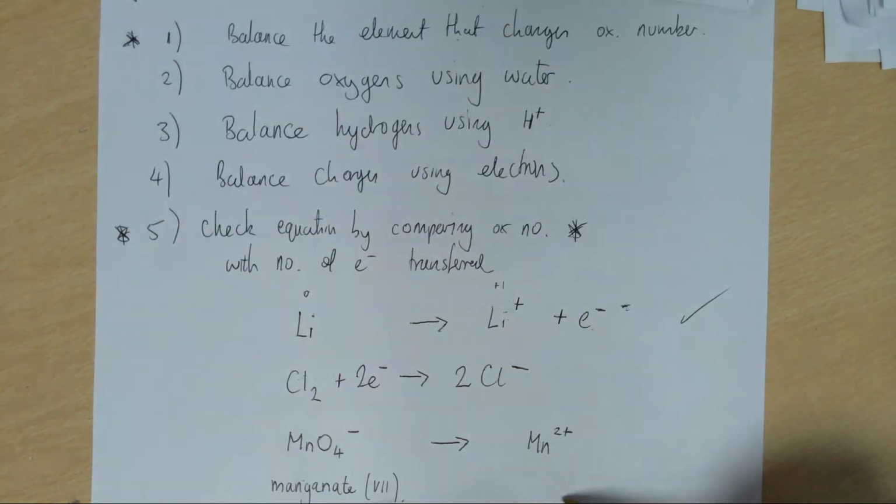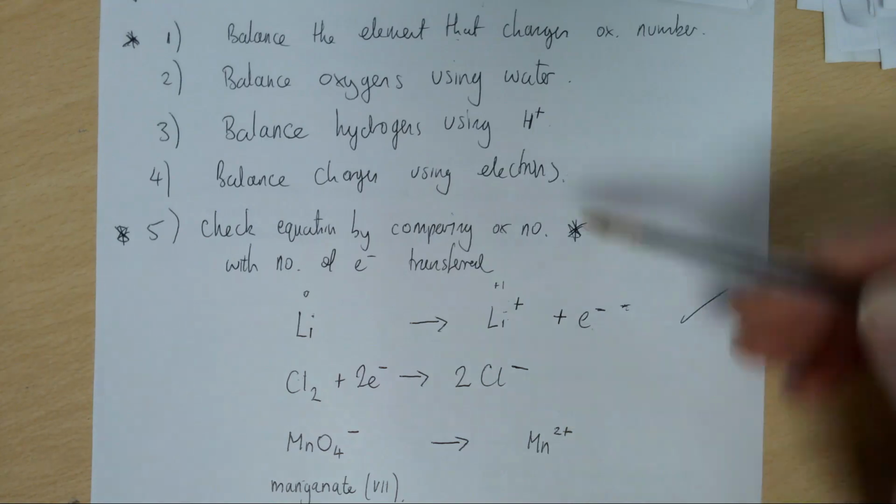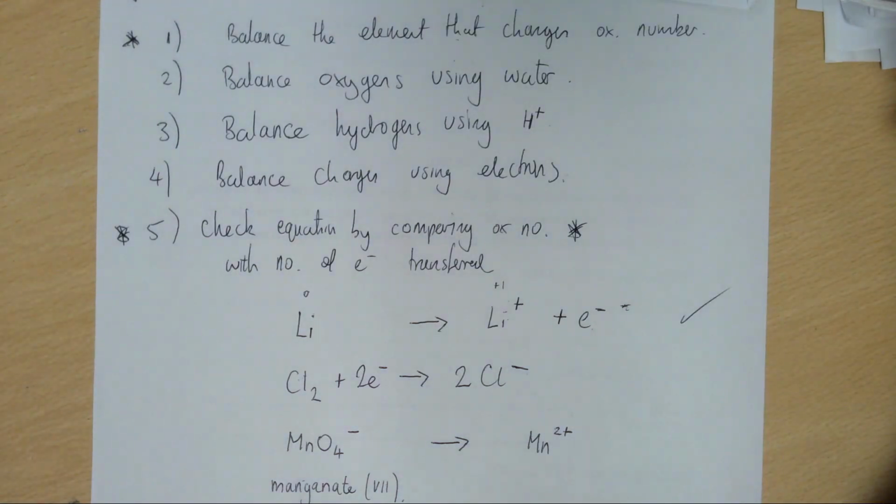So are the manganeses balanced on each side? Yes or no? Thumbs up, thumbs down. Are there the same number of manganese elements on both sides? Yeah, there's one on each side, isn't there? That's right. Are there the same number of oxygens on each side? No. So what we're going to do, Damien?